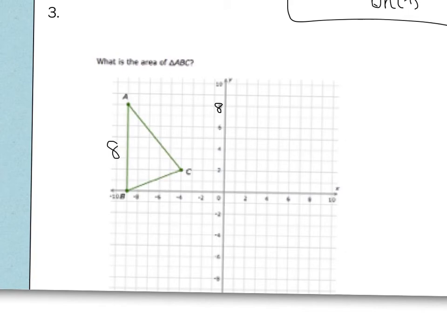But I'm not exactly sure what the length of CB is. And you could find it using Pythagorean theorem. You could also find the length of AC using Pythagorean theorem. But there's something else you could also do here. You could think about creating, like we did before, a figure that you definitely know the area of and taking away those two.